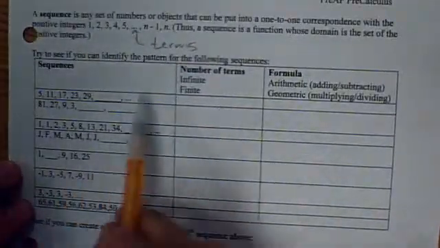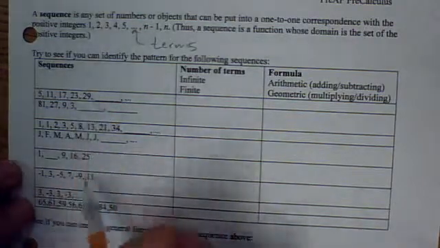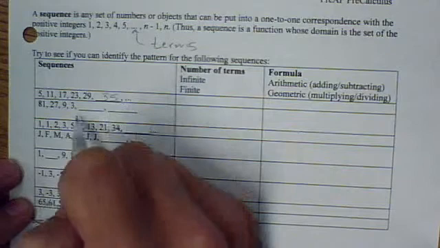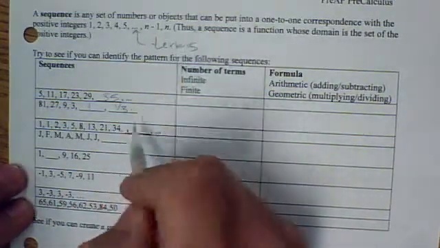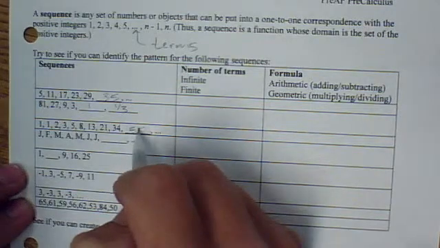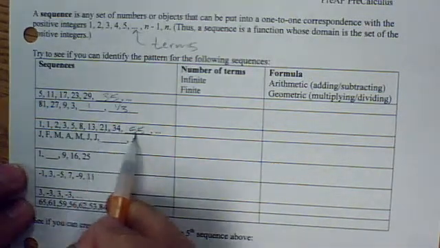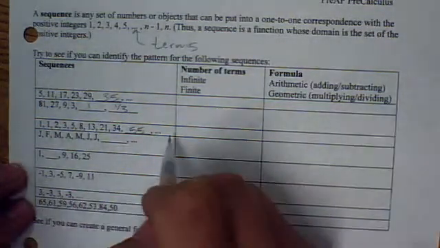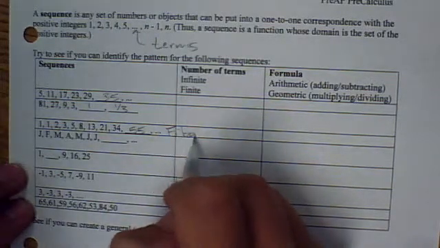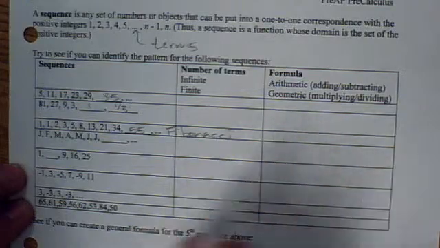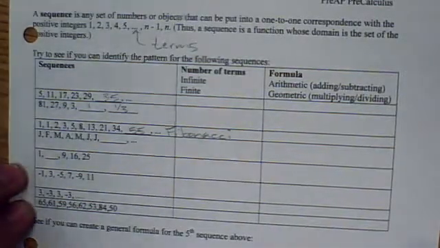You can work through these and figure out the patterns. This one is 35, 1, 1/3. This one right here, if you add the two previous terms, you get 55. It's a famous sequence. It's Fibonacci's, which deals with the golden ratio, the golden rule, and all that.